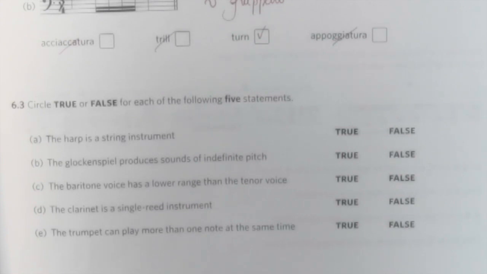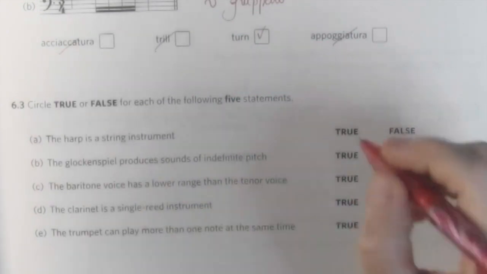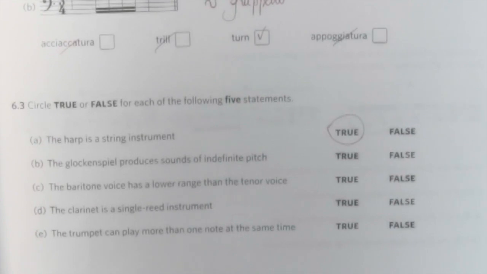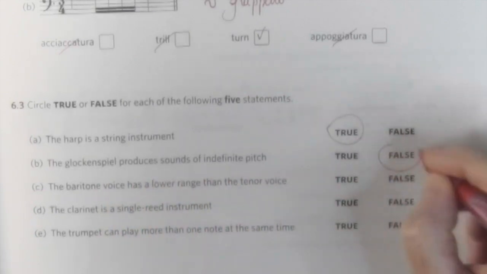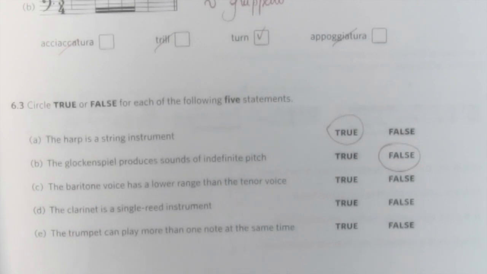If you want to explore more about the instruments, the soloists of that orchestra talk about their instrument, and then you have some music played as well, so you can see the mechanism and the sound. And this is the best way to memorize things. The harp is a string instrument. Yes, it has strings. The glockenspiel produces sounds of indefinite pitch. Not really, no. The glockenspiel has that kind of glassy sound that creates pitches, depending on how big the piece of glass is.